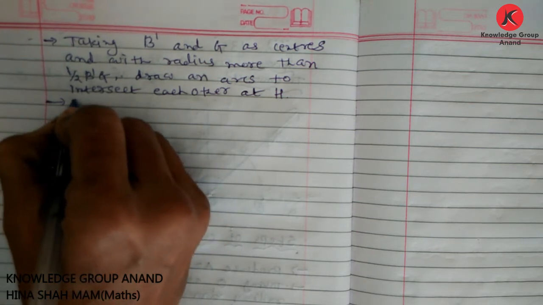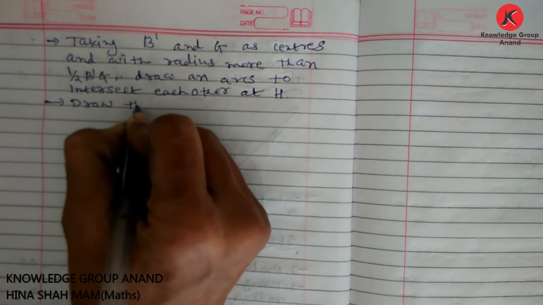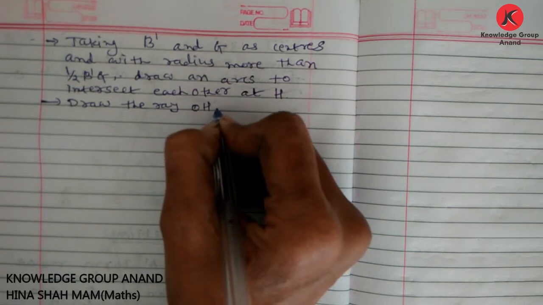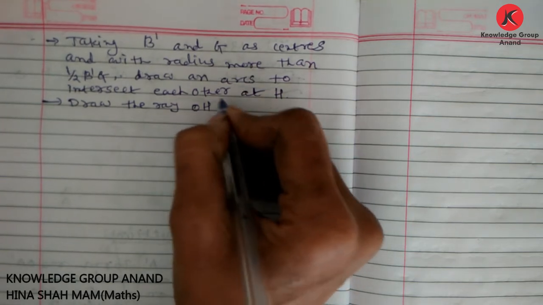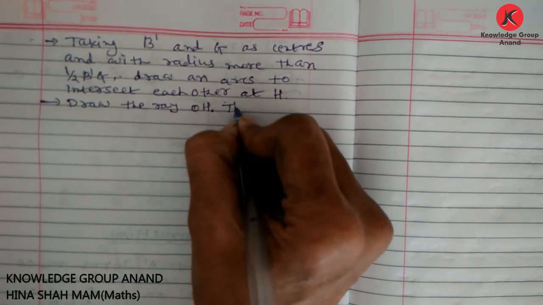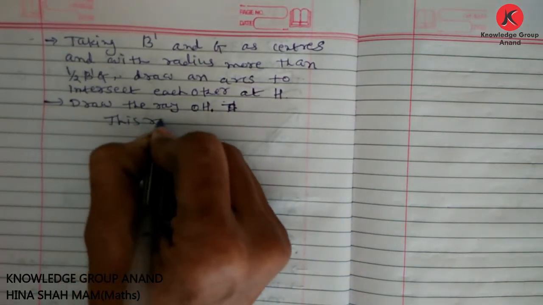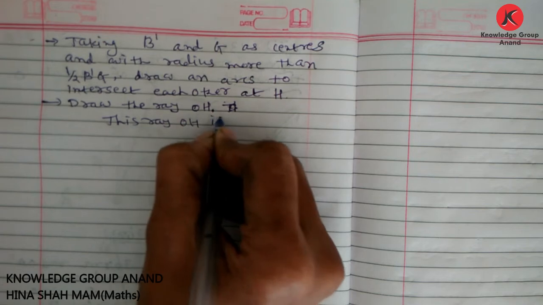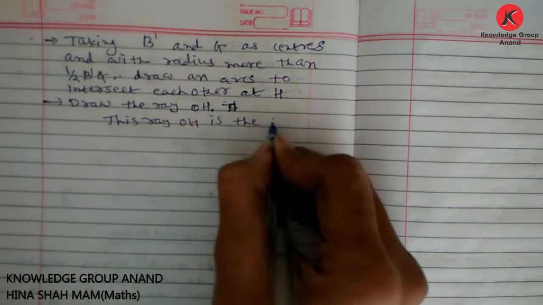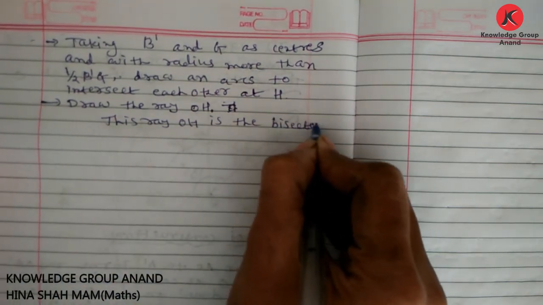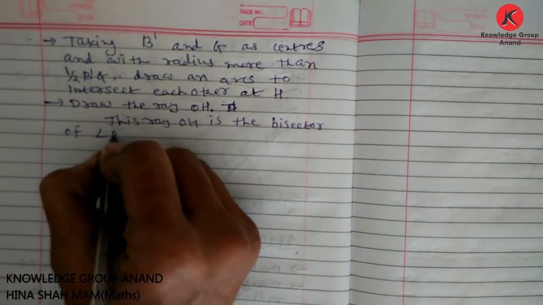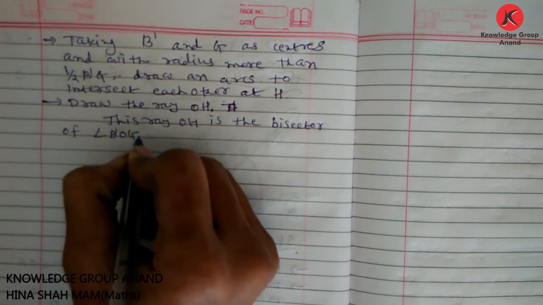Draw the ray. This ray OH is the bisector of angle B dash OG.